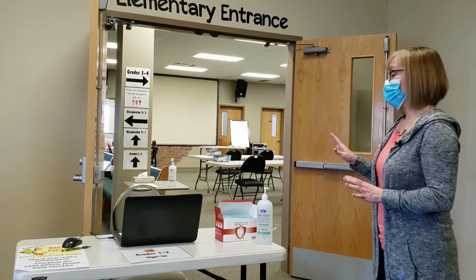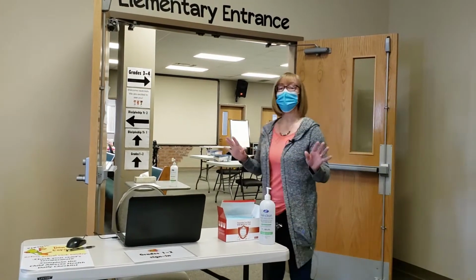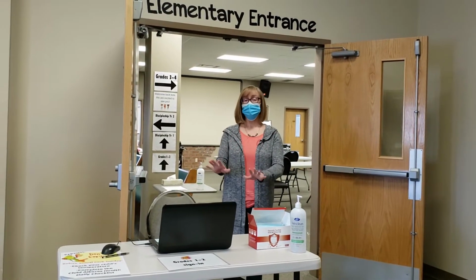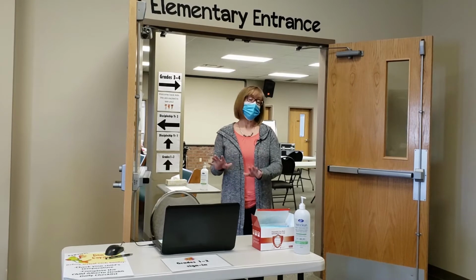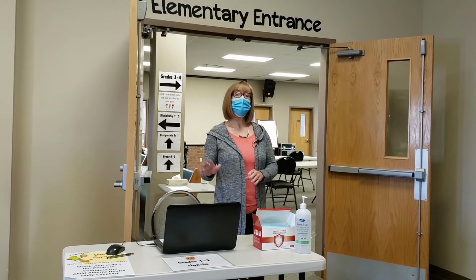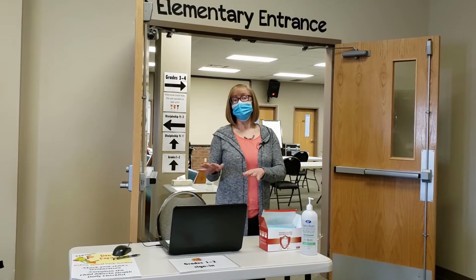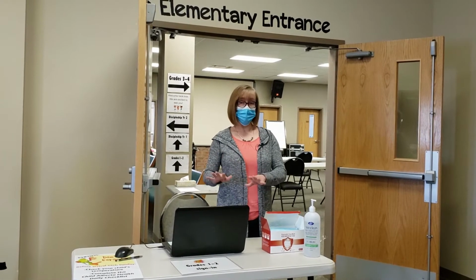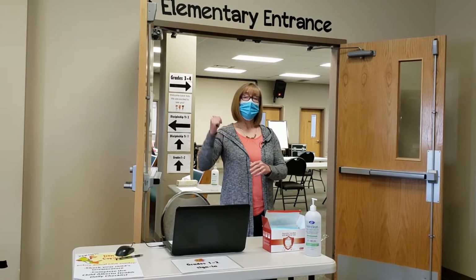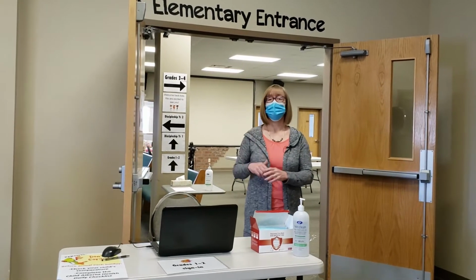Now here's how it's going to work. As you come in as a family, all elementary students are going to enter through these doors. Grade 1 to 2 are going to be roster checked in right here. So we will have a person here with a computer. If your child's in grade 1 or 2, please stop here, give their name, they will check them in, and then they'll enter through these doors.